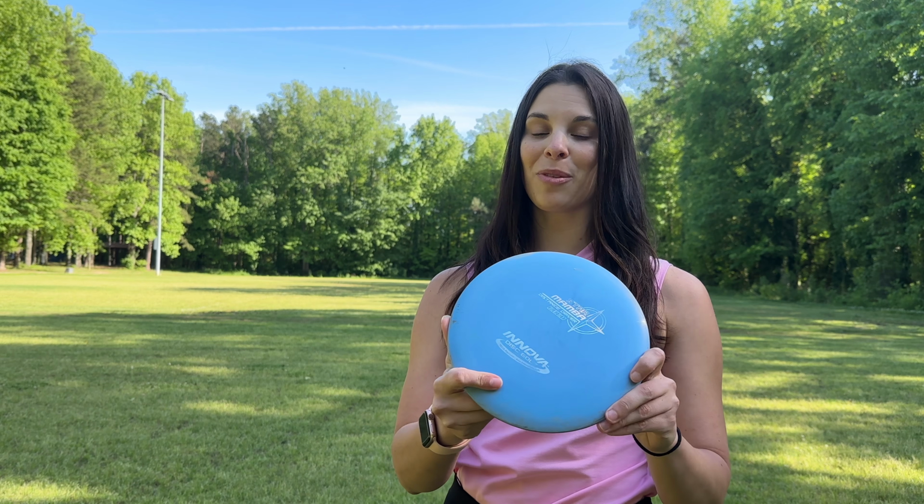So as you can see, you can really manipulate understable discs to do what you want. You can make them go left, straight, right. I mean, you can make them pretty much do any line that you want to master. Now I'm going to throw an understable driver. I have my Mamba here with me.